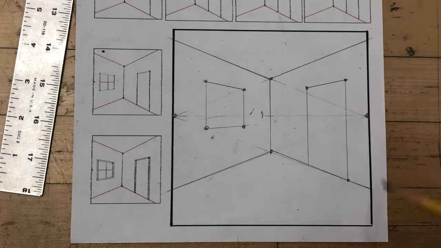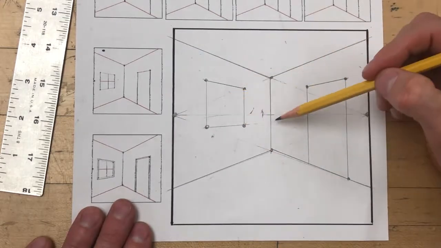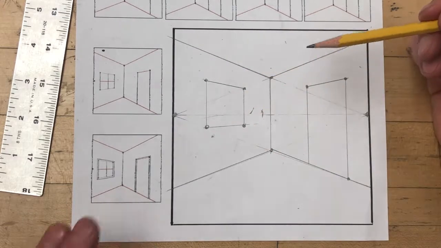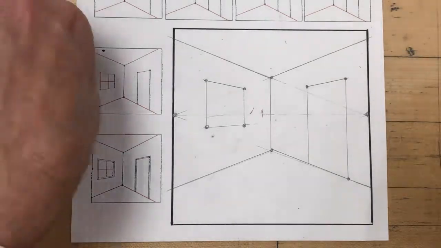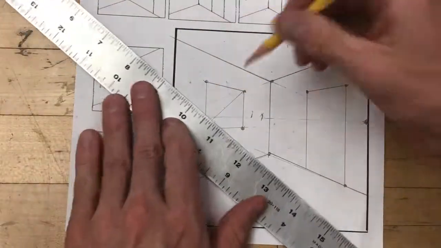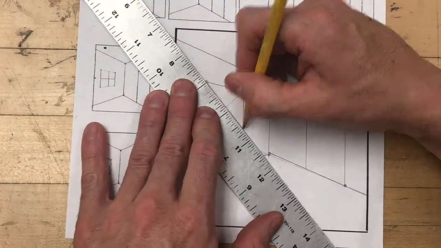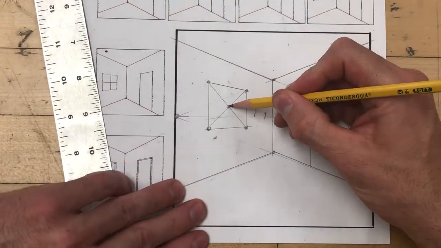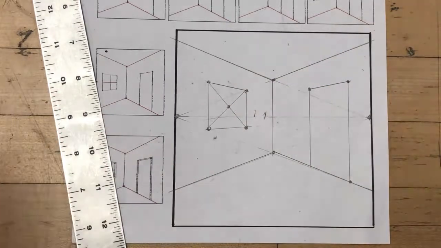We're almost done. You don't want to just guess where the cross beams on the window go. There's actually a trick that's going to come in useful a number of times. We're going to make an X by connecting these corners together using your ruler. This X helps us determine the midpoint. I'll indicate it with a dot on the page.